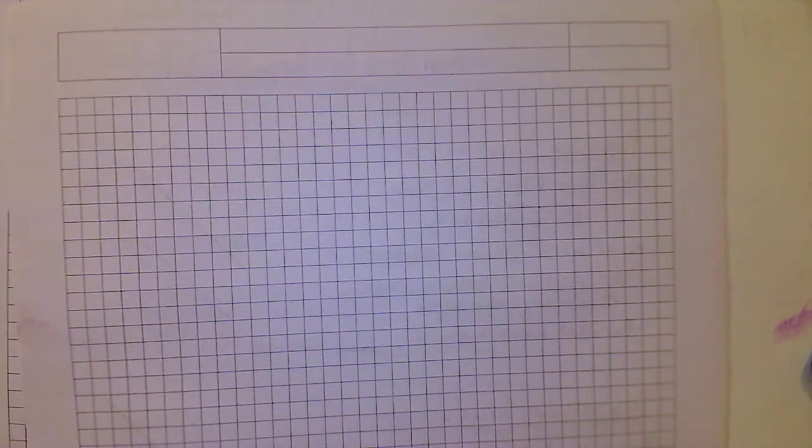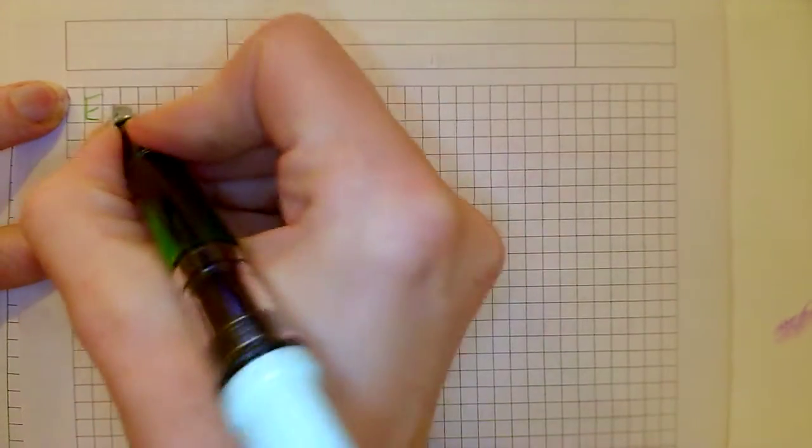I'm going to write down the slopes of various different lines, and we're going to write down the slopes of the lines that are parallel and perpendicular to those lines. So example.